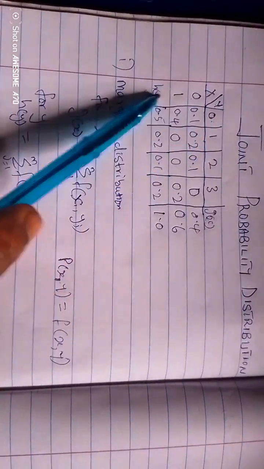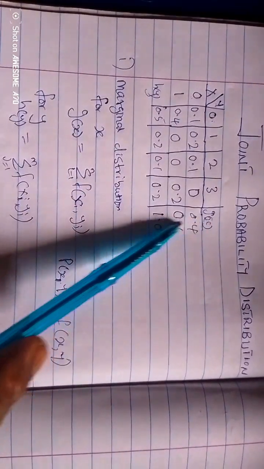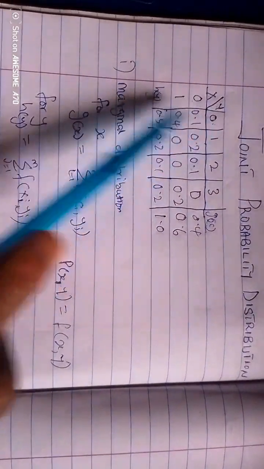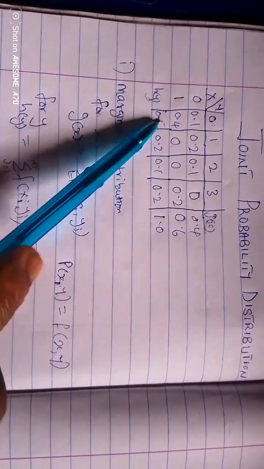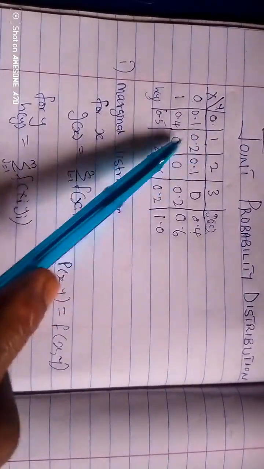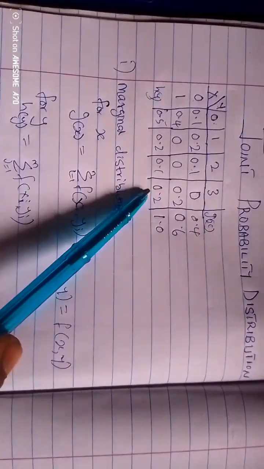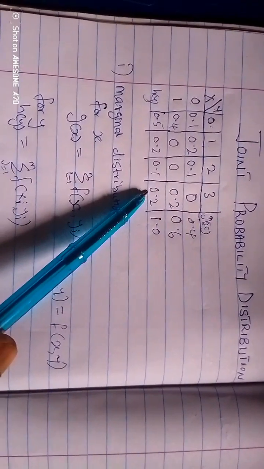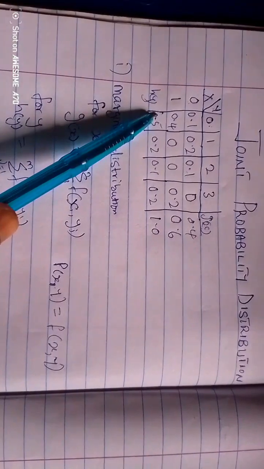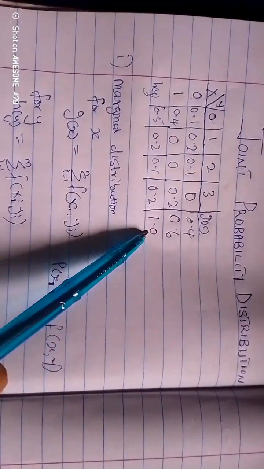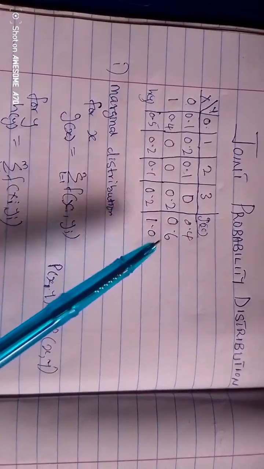Now for the h, that's for the y-axis. This is the x-axis, this is the y-axis. So for the y-axis, we have that this and this should give you this, and this and this should give you this. And also, you now check it out. The function of this and the function of this should always be equal to 1. That's when you have the joint probability distribution. Anything outside this is not correct.